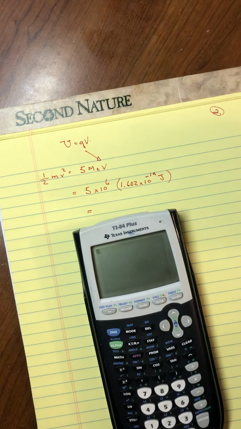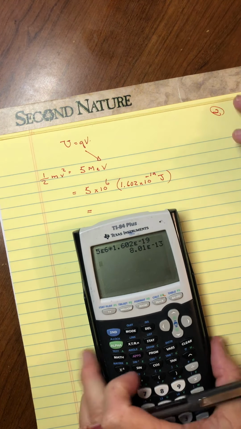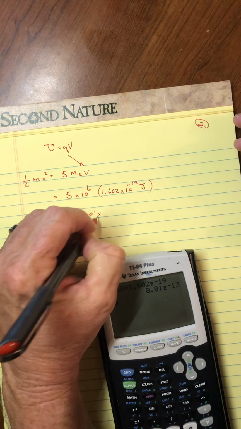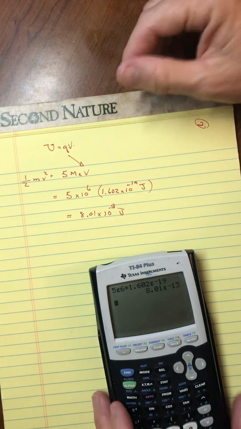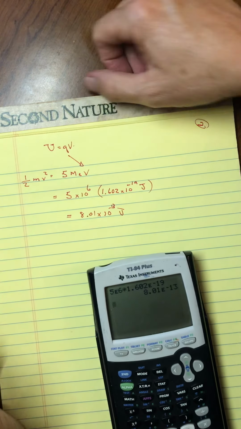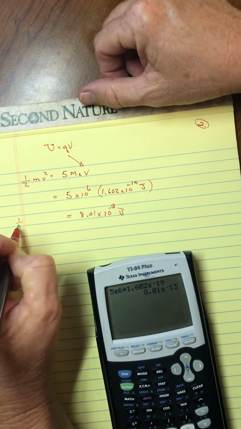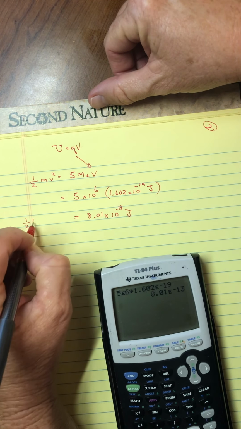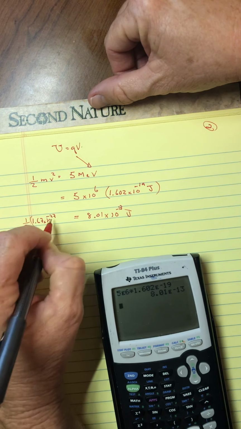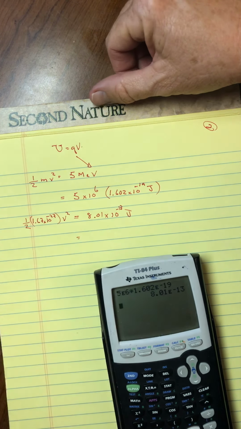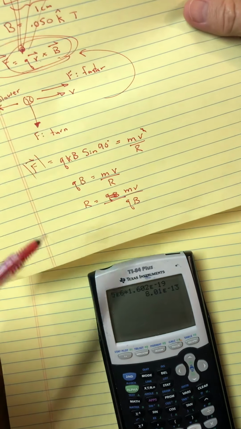So grabbing my calculator here and saying, okay, this would be 5 million times 1.602 times 10 to the negative 19. And so 8.01 times 10 to the negative 13 joules is the kinetic energy in joules instead of MeV. And then this side of the equation, I have the 1/2. I'll need to look up the mass of a proton. That's 1.67 times 10 to the negative 27 kilograms times v squared. And so that's what I was saying earlier: I'm going to use the kinetic energy, and that is the physics 121, to get this velocity.